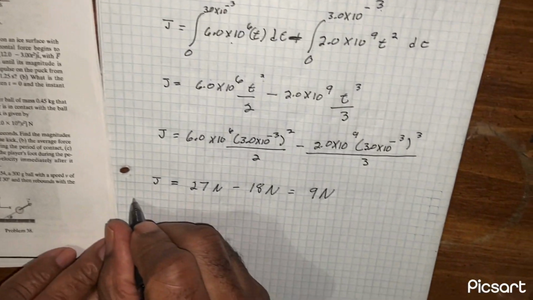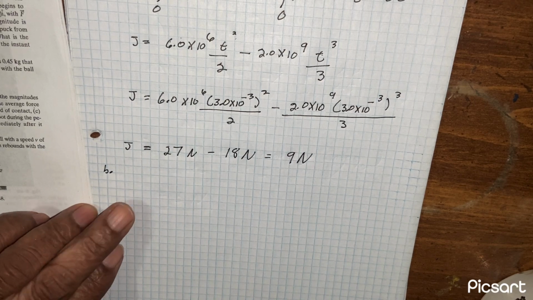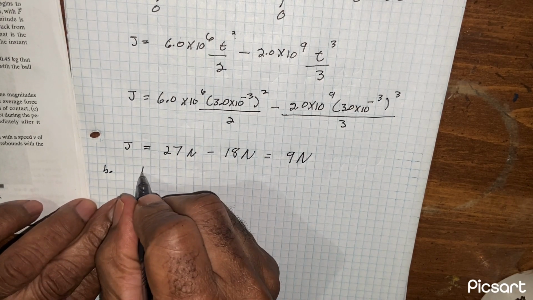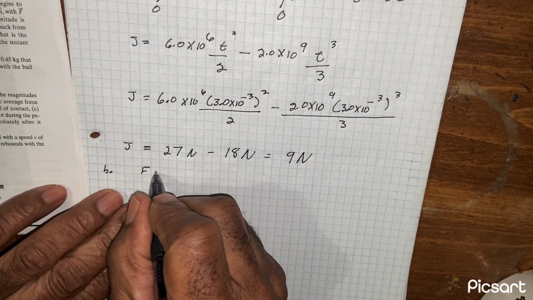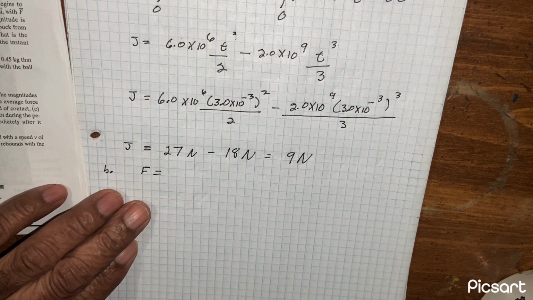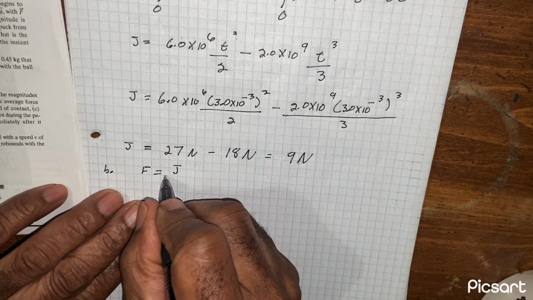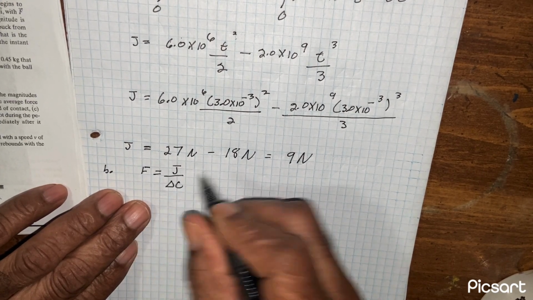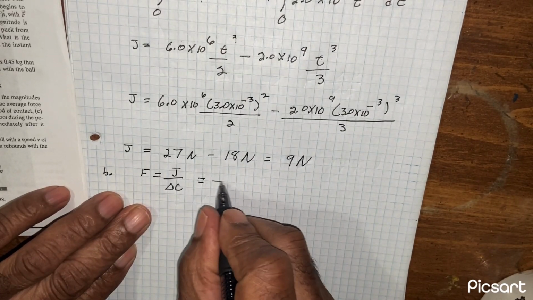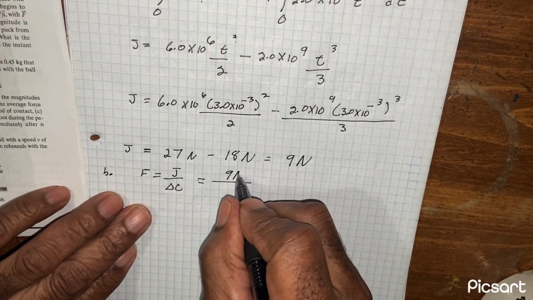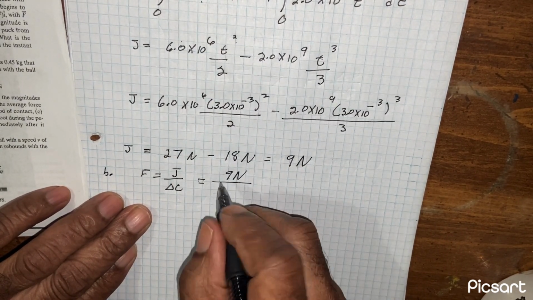Well, we know that the average force is just going to be F equal to J over delta t. We're getting it from this formula right here. And since we know J is equal to 9 newtons, and we know the time is 3.0 times 10 to the minus third seconds.